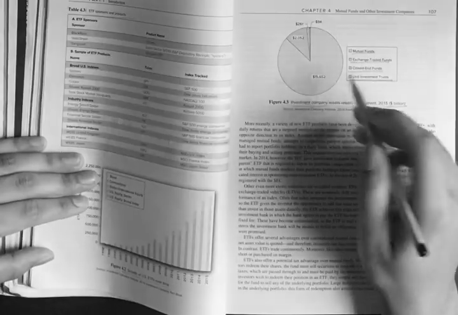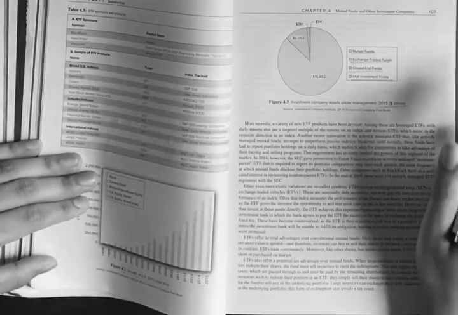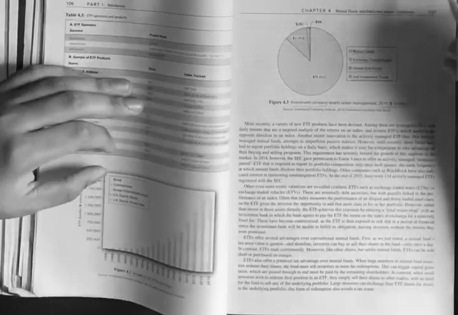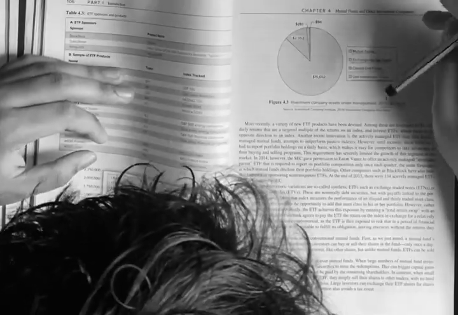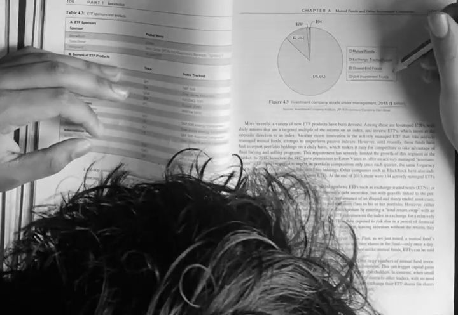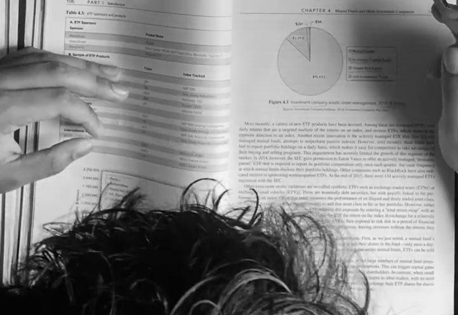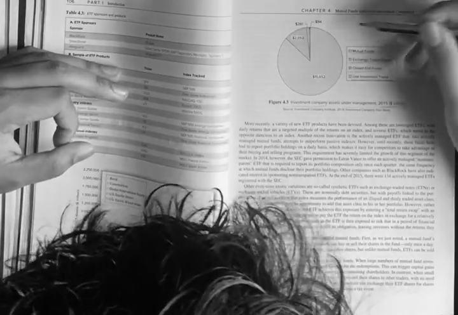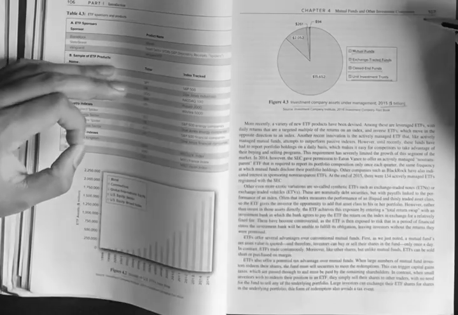So we can see mutual funds is 15.6 trillion. 2 trillion is exchange traded funds. 261 billion is closed end funds, and UITs is 94 billion.